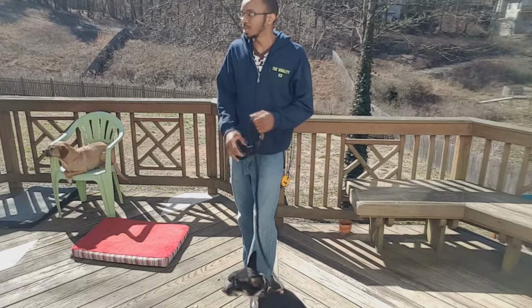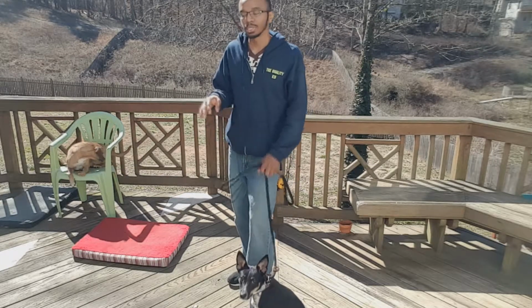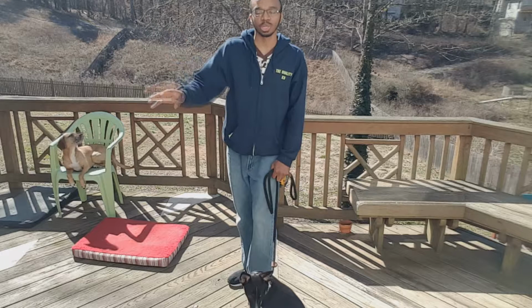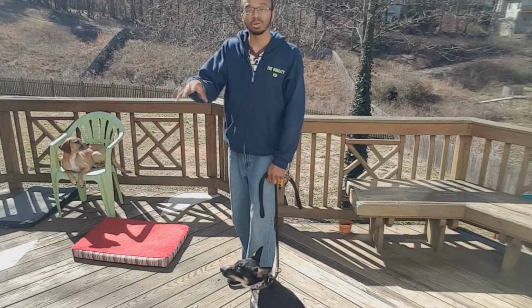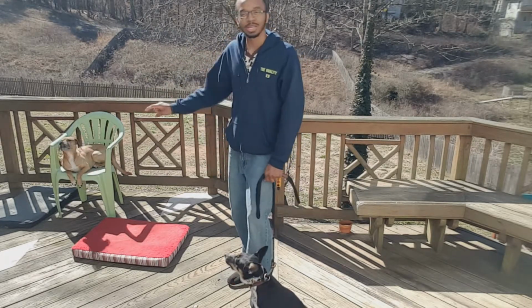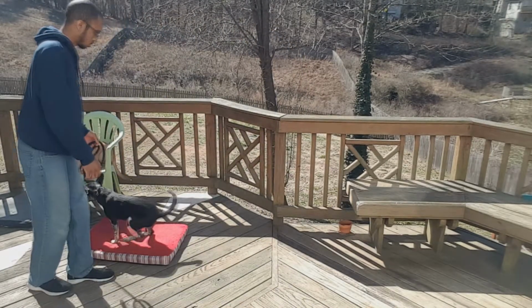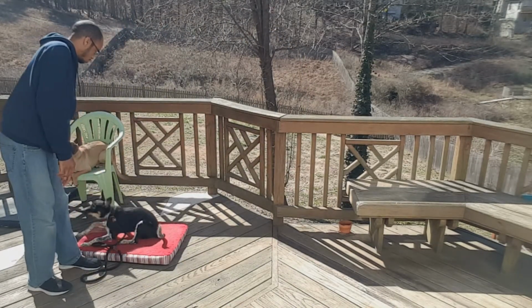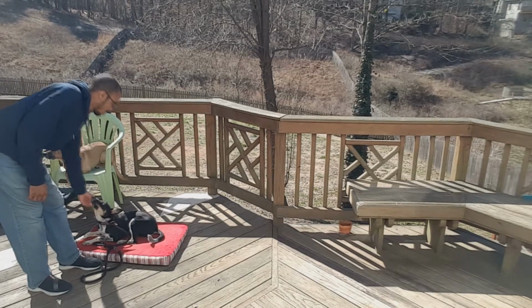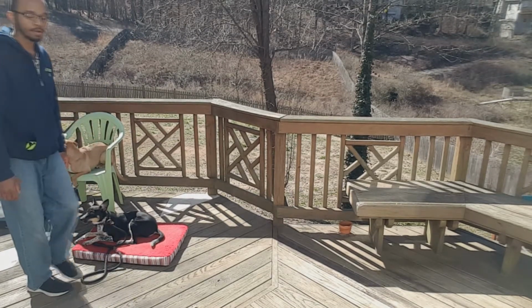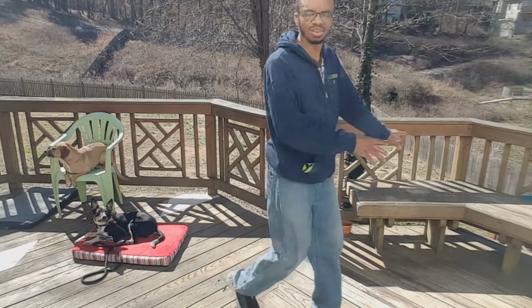You can use play for any instances where, say for instance, I have someone I know is coming to the house. I don't want my dog to rush the door. So then I take my dog and put him in place. So Navi, place. Down. Good girl. She enjoys that. So then I walk away.